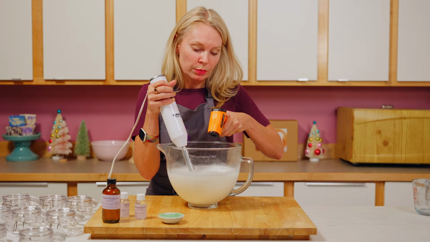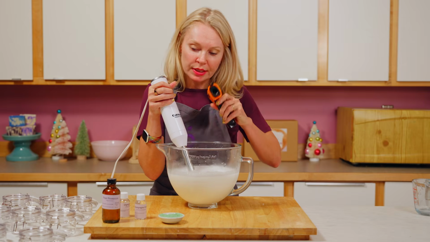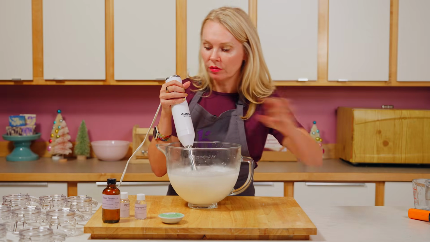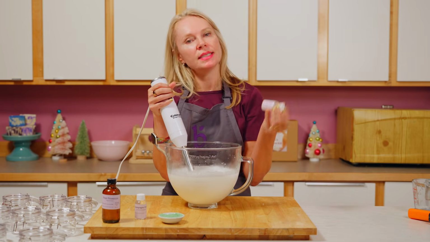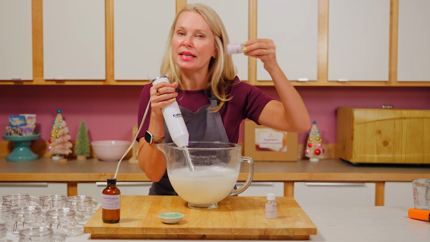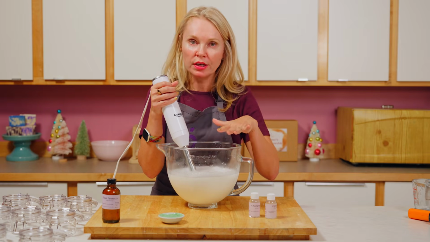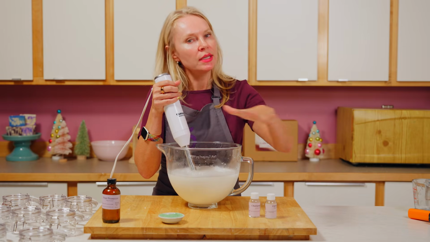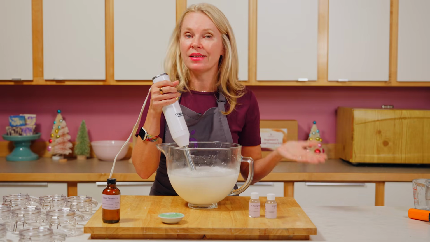So now I'm checking temperature, and the reason I'm doing that is because it's important that we add our preservative, which in this case is our Optiphen, at 160 and below. Same with our extract. Our extract is precious, heat can damage it. We're at 142, and I want to just go ahead and stir this a little bit longer. I don't see any separation.